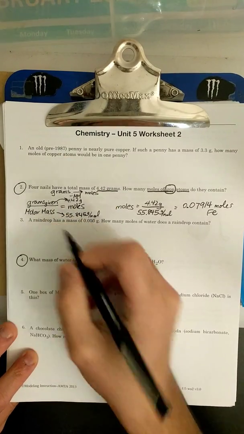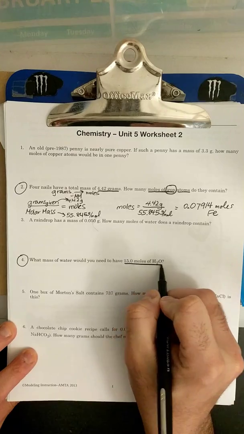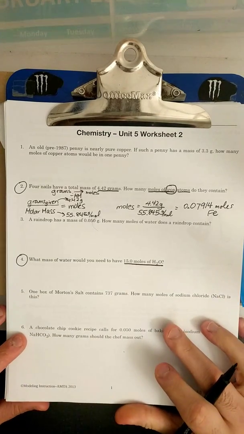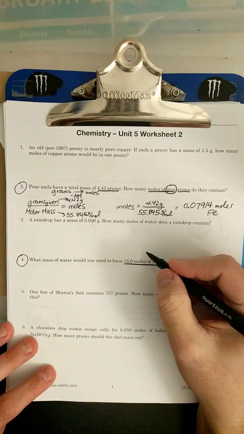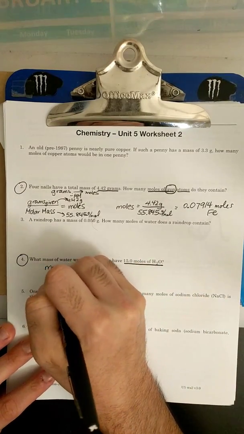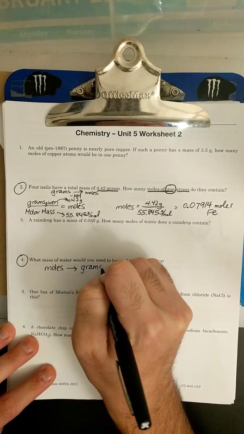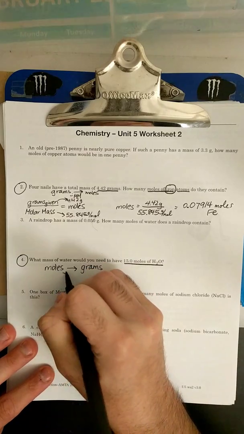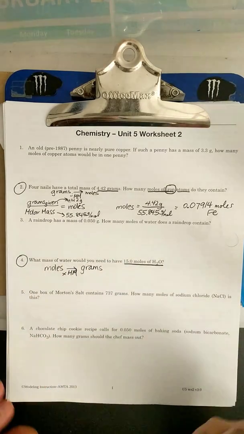It says, what mass of water would you need to have 15 moles of water? Now, for number 4, it gave you the moles, and it wants grams. So I'm going to go from moles to grams. In order to do that, I have to multiply by the molar mass. And to remind you, MM is molar mass.